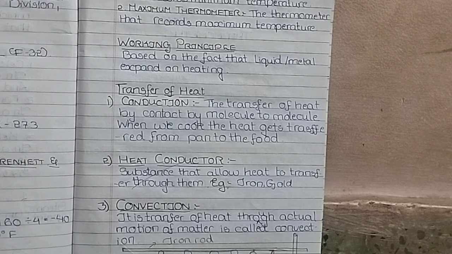For example, if you touch a hot vessel, the heat from the vessel moves to your hand. This is conduction. Based on conduction there are two kinds of substances: heat conductors and heat insulators. The substances which allow heat to transfer through them are called heat conductors, for example iron and gold. The substances that do not allow heat to transfer are called heat insulators, such as wood and rubber.